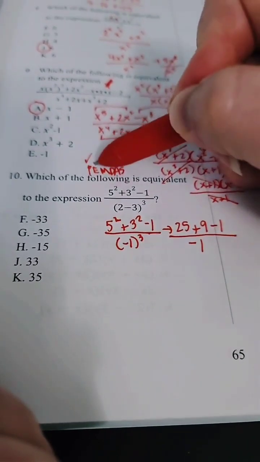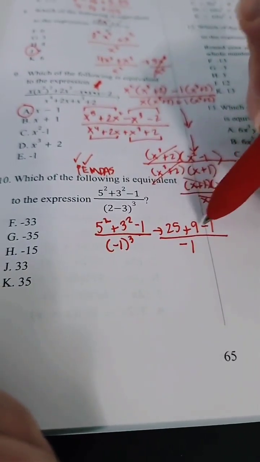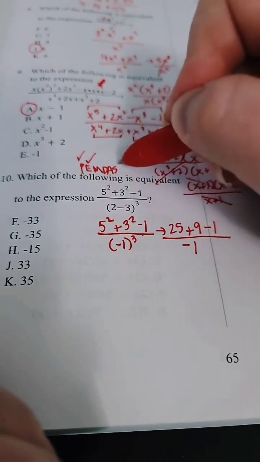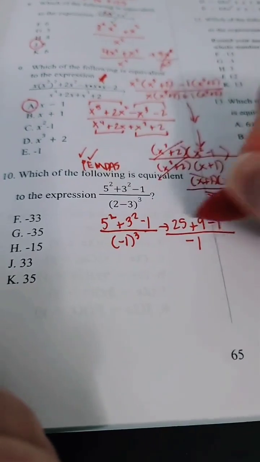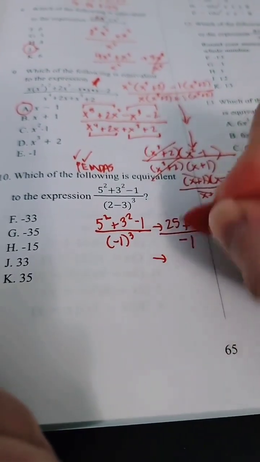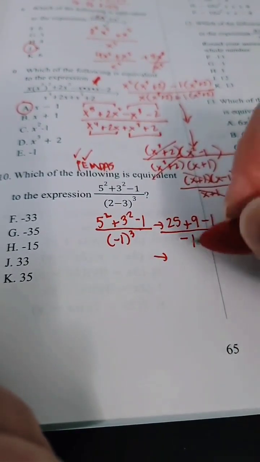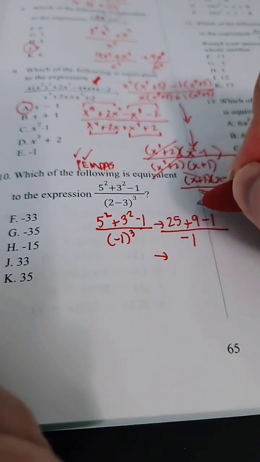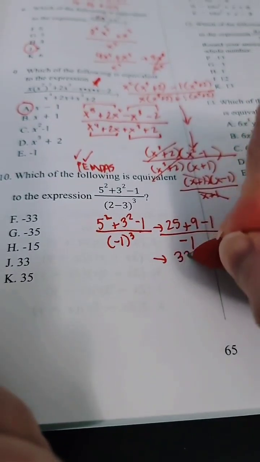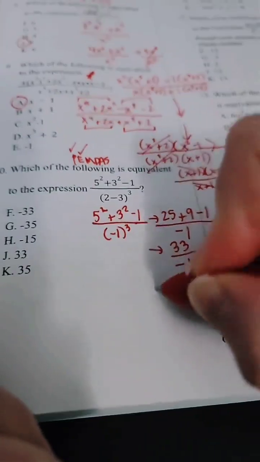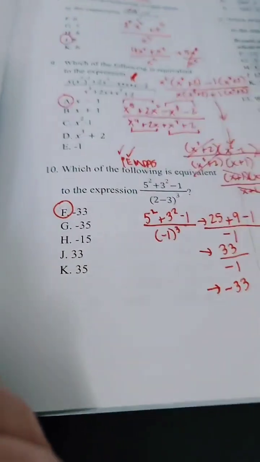So now I did my exponents. There's no multiplication or division on the top and the bottom. And then for addition and subtraction, I'm just going to go from left to right on top. So I'm going to say 25 plus 9, which is going to be 34. 34 minus 1 is 33. So I have 33 over negative 1. So then it's going to be negative 33. F. Good job for everyone that said negative 33.